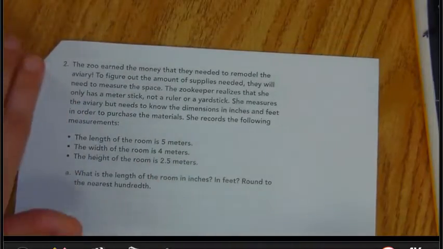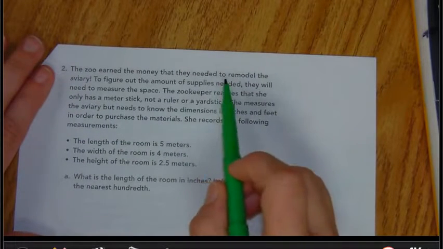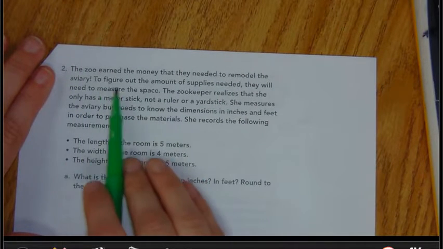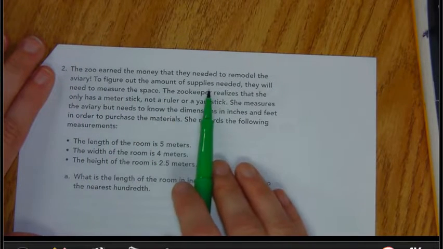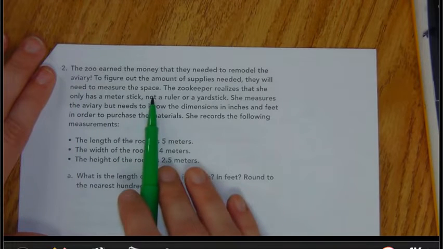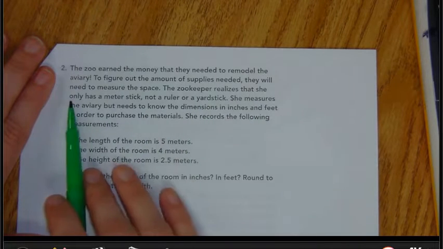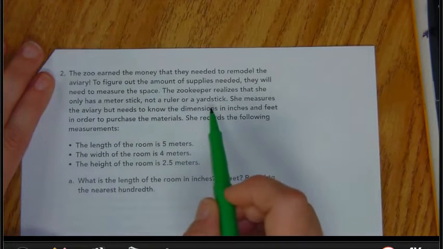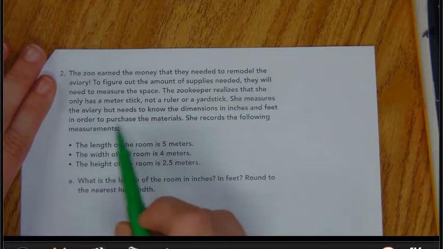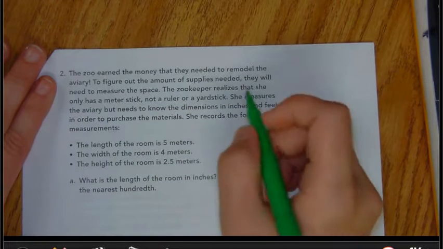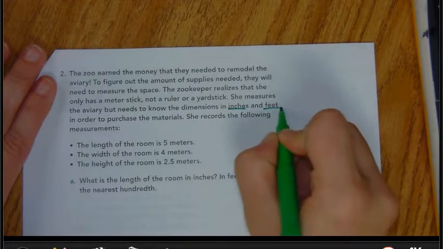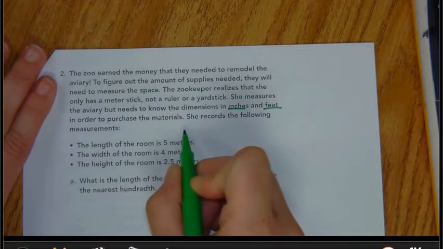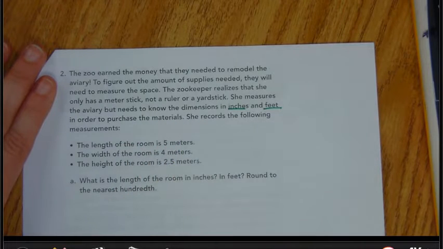Okay. The zoo earned the money that they needed to remodel the aviary. To figure out the amount of supplies needed, they will need to measure the space. The zookeeper realizes that she only has a meter stick and not a ruler or yardstick. She measures the aviary, but needs to know the dimensions in inches and feet. In order to purchase the materials, she records the following measurements.